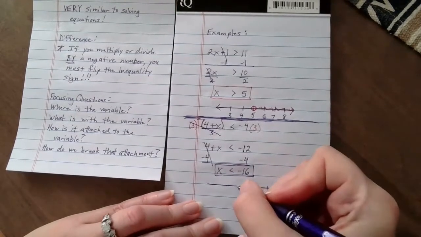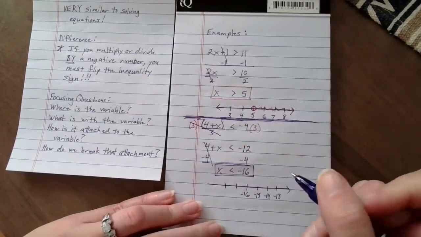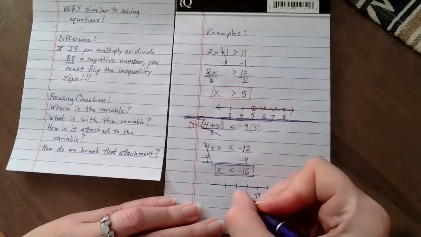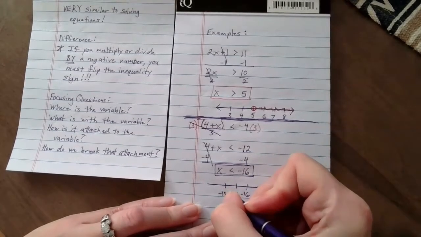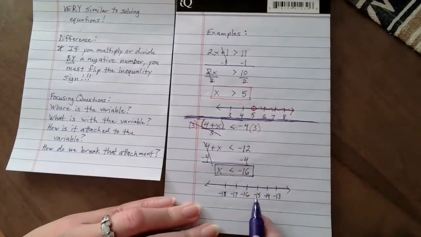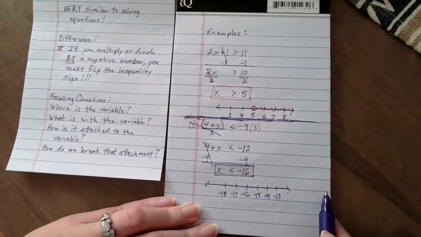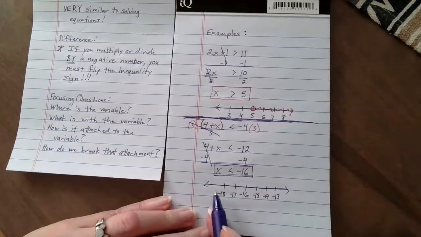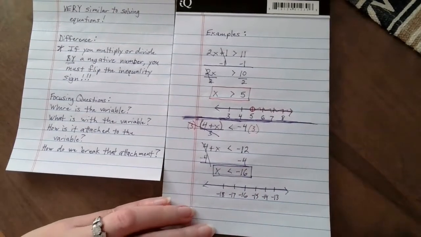Kind of squish those in there. What goes this way? Again with the squishing. This would be a negative 17, negative 18, and so on and so forth. All right, so as I go to the right, the numbers get bigger, closer to 0. And as I go to the left, the numbers get smaller, farther away from 0.